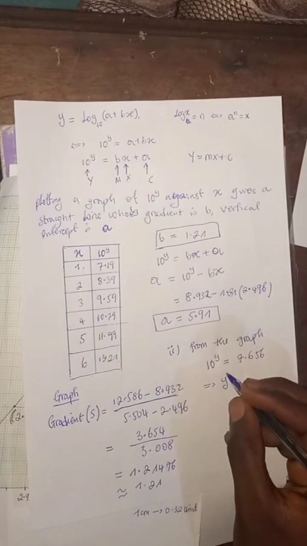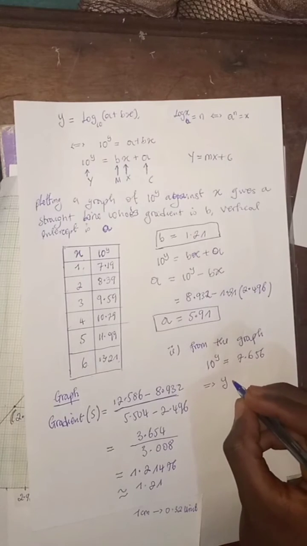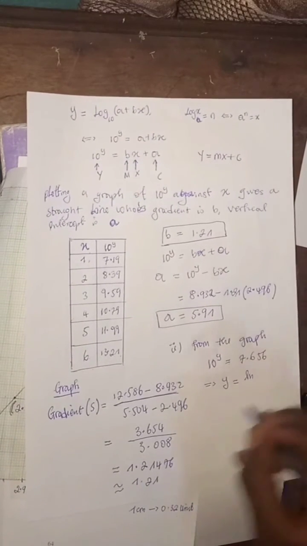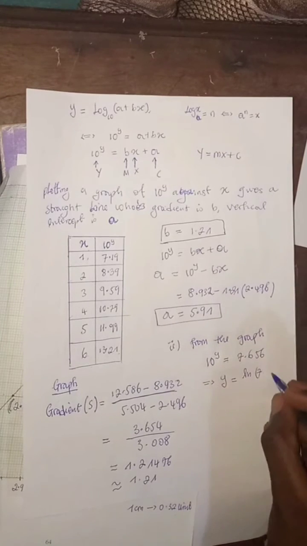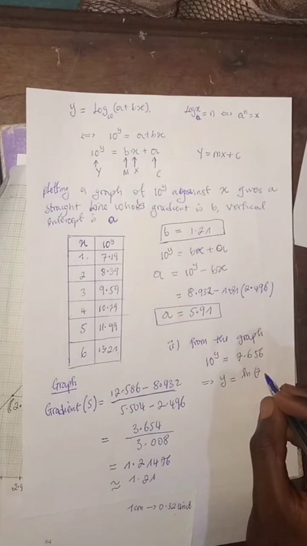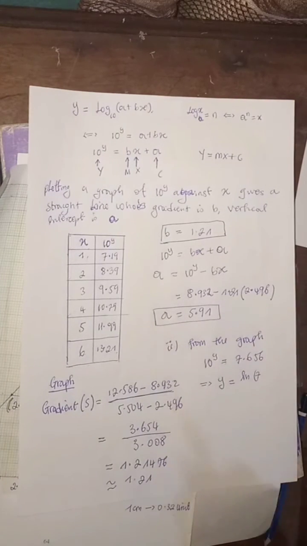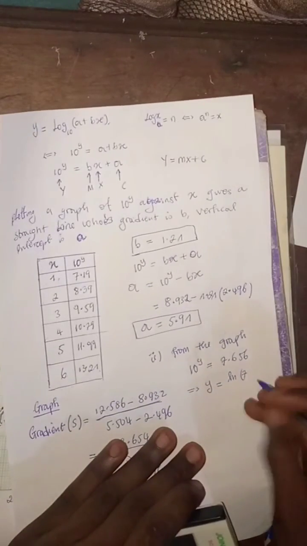So I take ln on both sides, right? If I simplify this using the natural logarithm, I'm going to have ln what? Or you take logs to the base 10 on both sides. You are going to simplify. But if you are using the ln function, let me just illustrate that using the ln function.